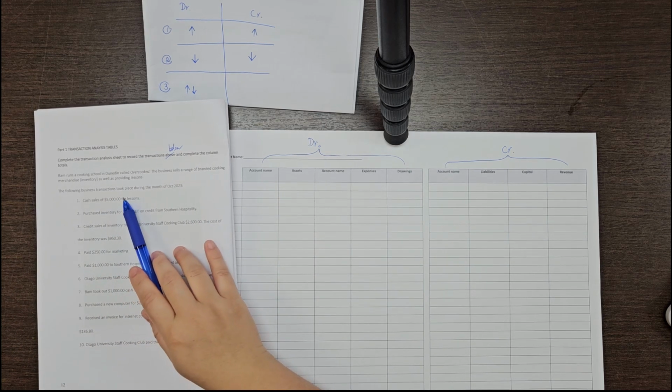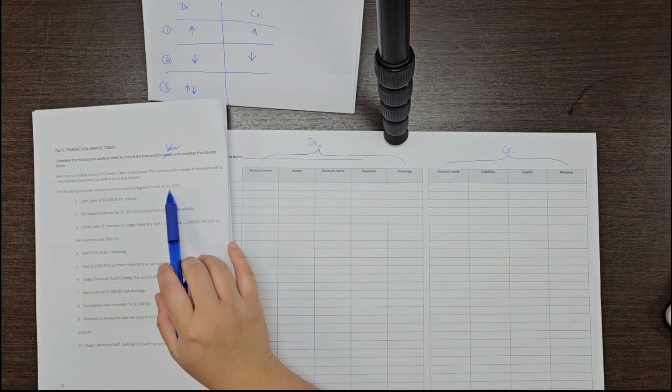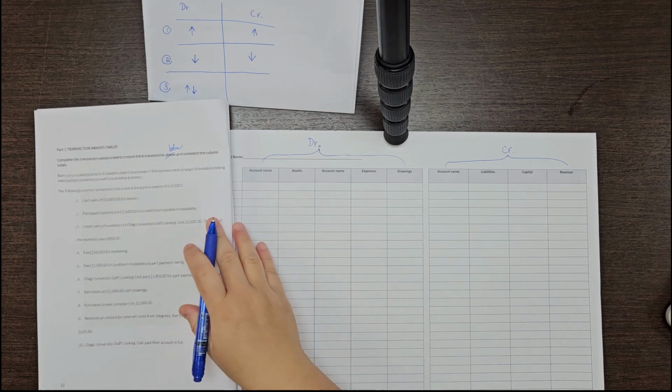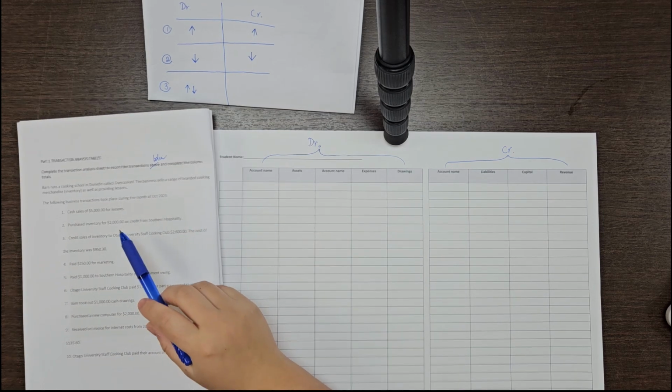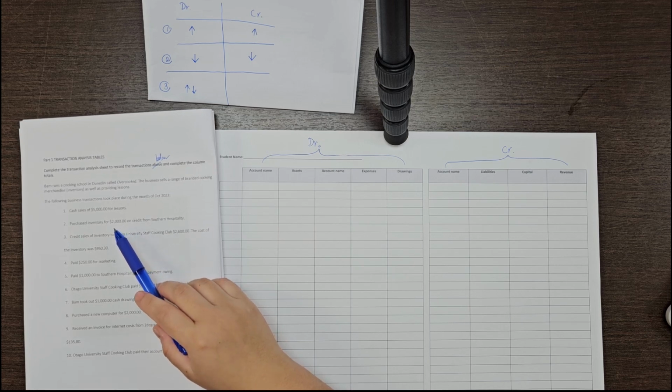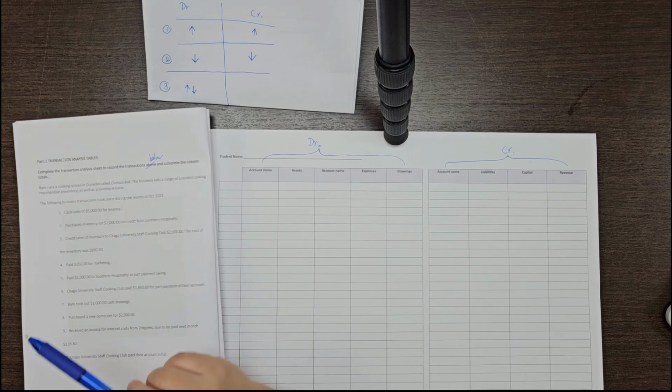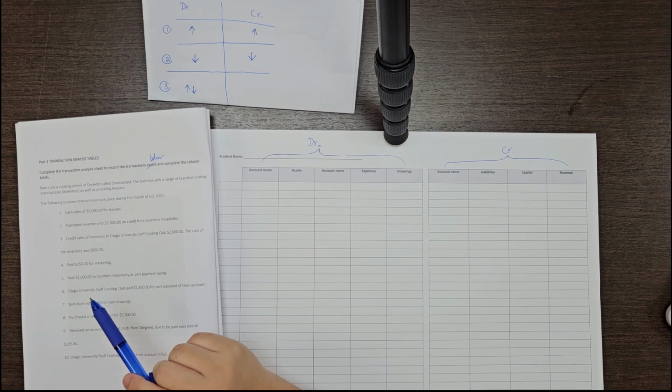So those are the two things that they do for a living. The following business transactions took place during the month of October 2023. First transaction, cash sales of $5,000 for lessons.